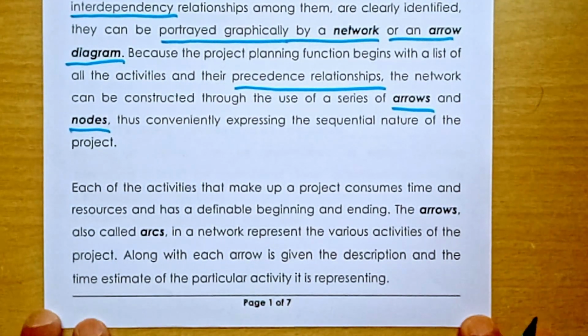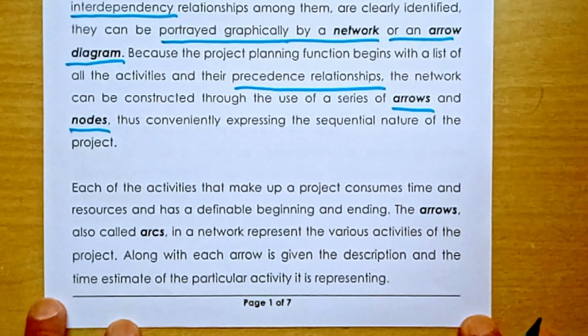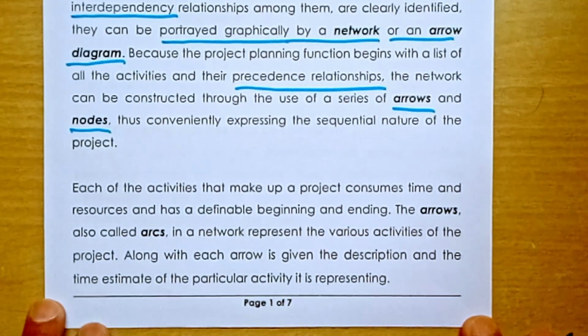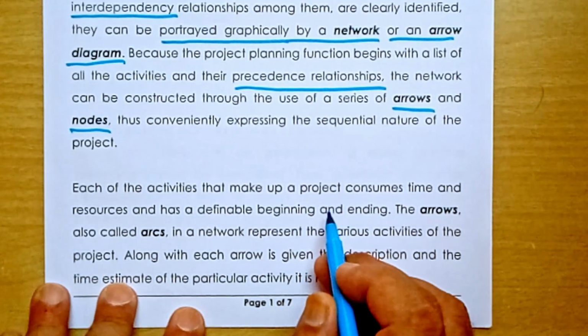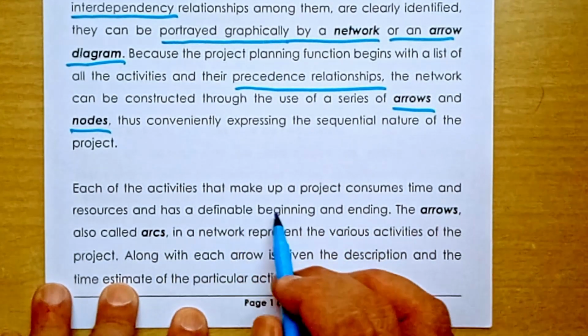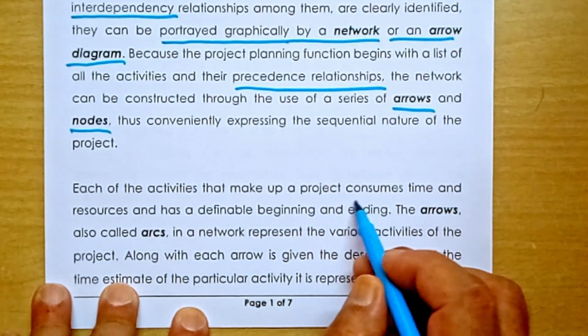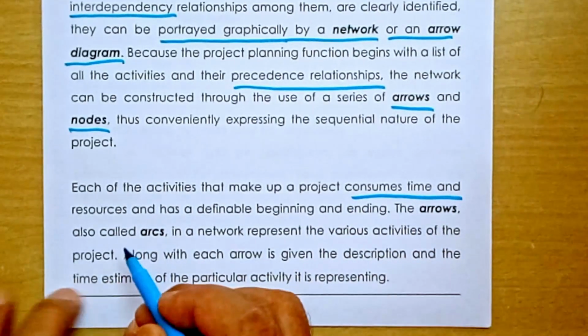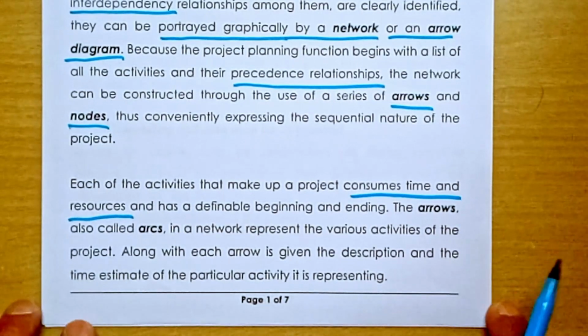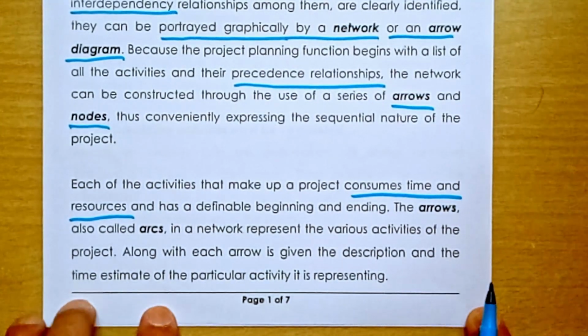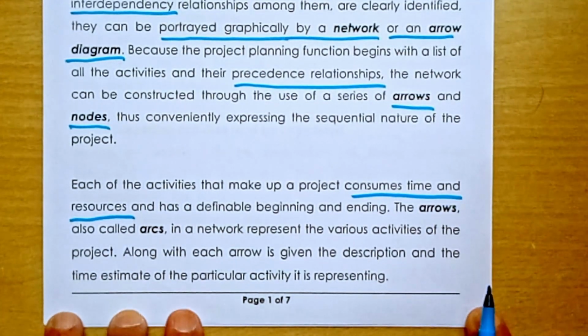Each of the activities that make up a project consumes time and resources. Of course, you have to keep in mind this very important point when you draw the network diagram. Time, there is no doubt, each activity consumes time. It needs time to complete.